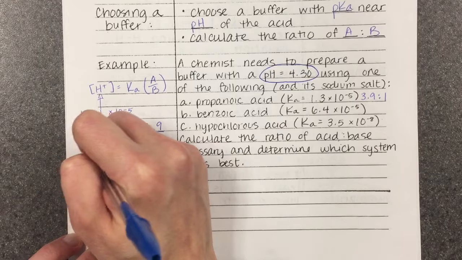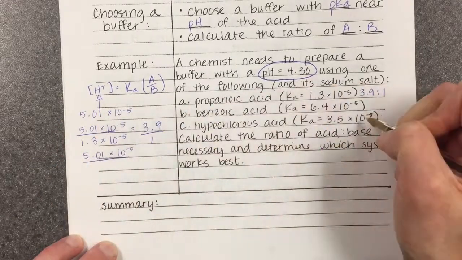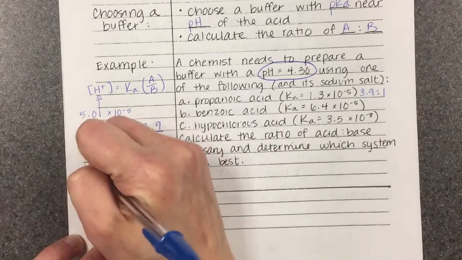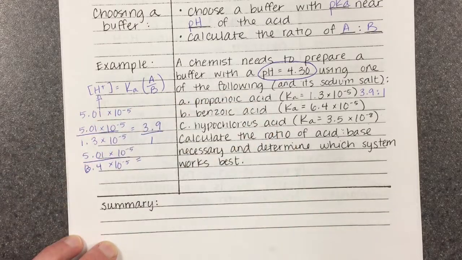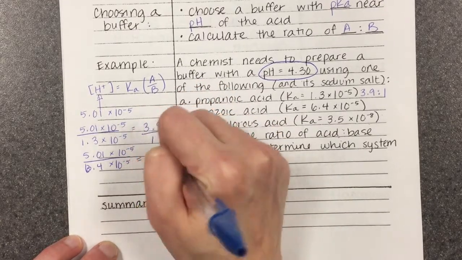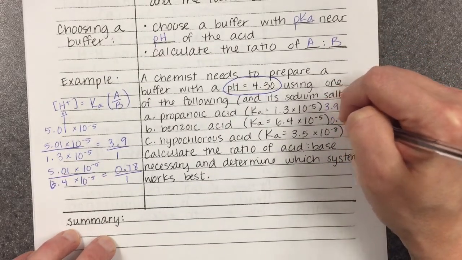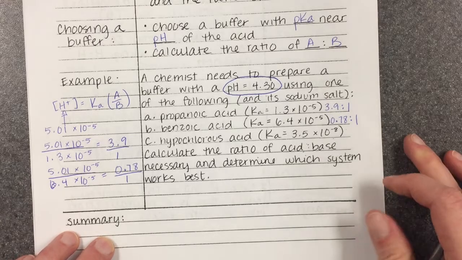I'm going to take that desired hydrogen ion concentration and divide it by the Ka for this acid, which is 6.4 times 10 to the negative fifth. And I end up with 0.78. If I put that over 1, then my ratio of acid to base is 0.78 to 1. So that's a little bit closer to 1 to 1.